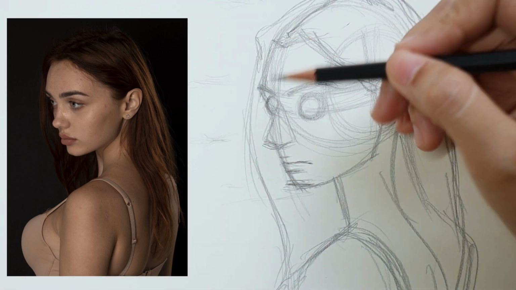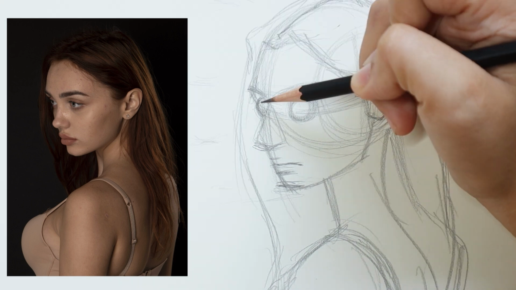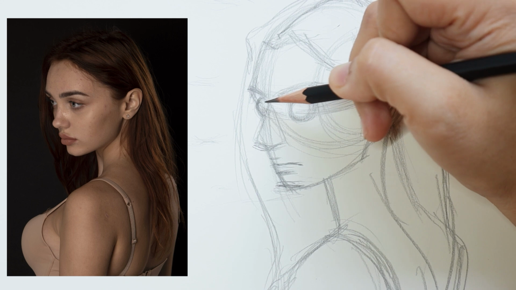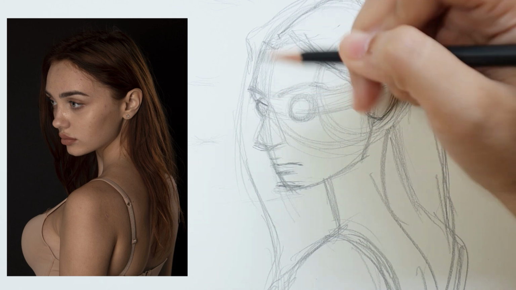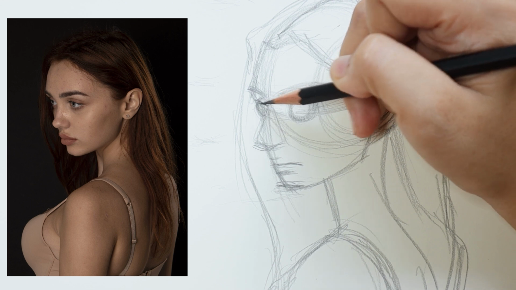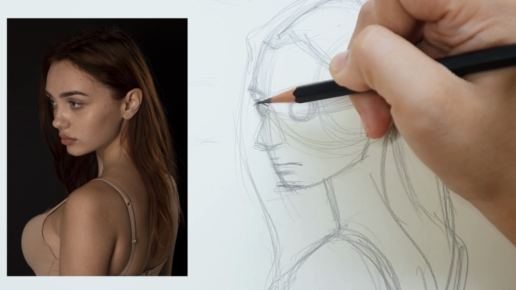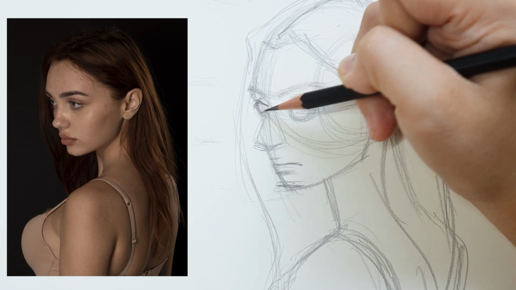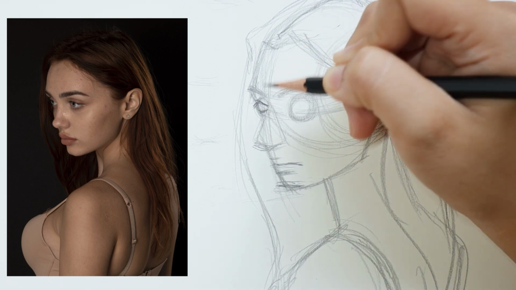Now that we're moving on to the details, I'm switching to a sharper pencil. The great thing about having these eyeballs first is that we can kind of just imagine how the eyelids are just falling over that shape. Because we're looking at it almost straight up from the side, that would be what the shape looks like from the side.